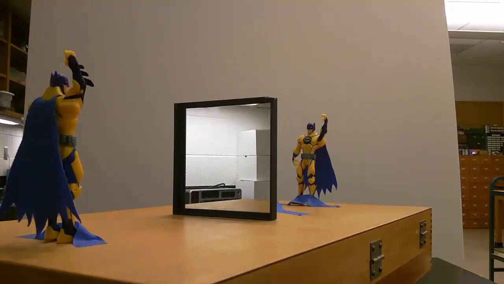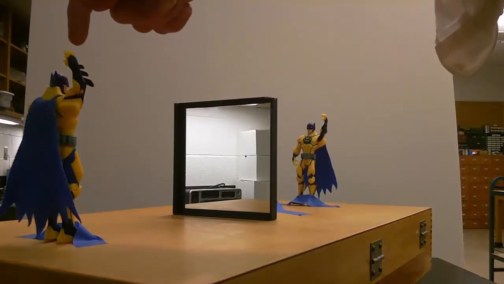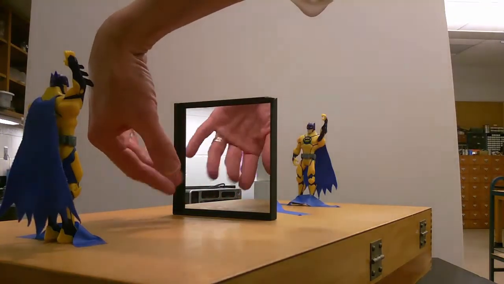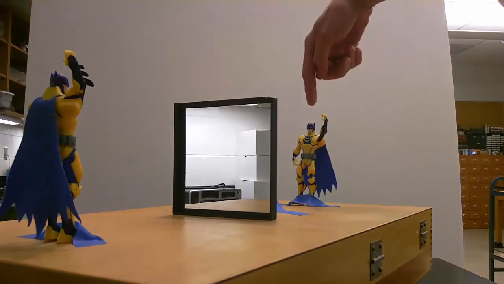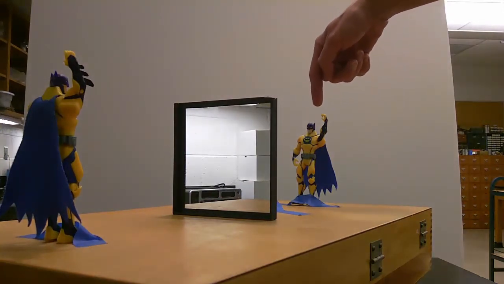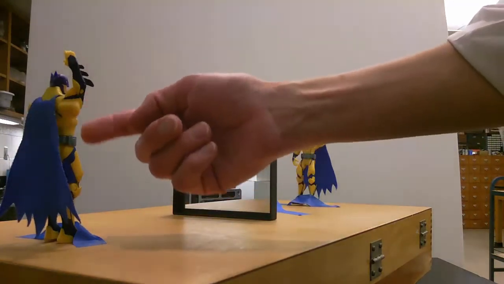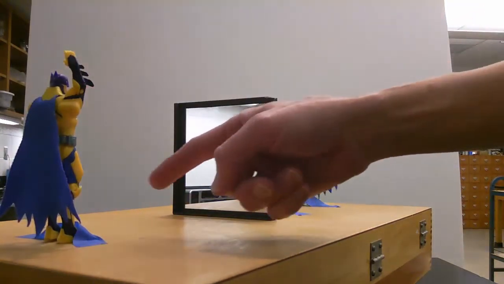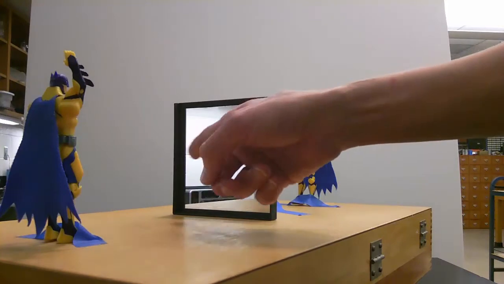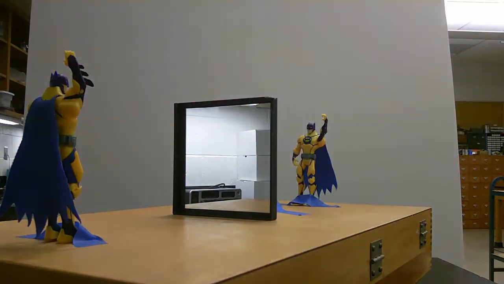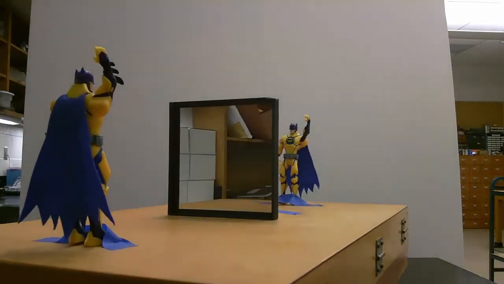Okay, so here I've got set up a little Batman statue. And here is a mirror. You can see this is just an ordinary mirror. But I've actually got another Batman back here behind the mirror. So what I want to do is look at the Batman in front of the mirror, and then see how that Batman reflects off of this mirror. Now I'm just going to rotate this. Let's see what happens.